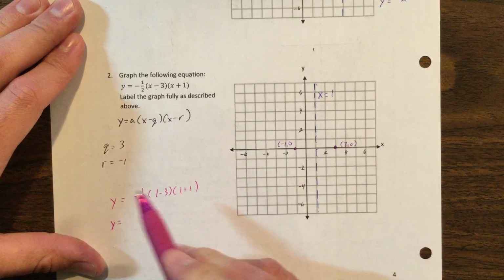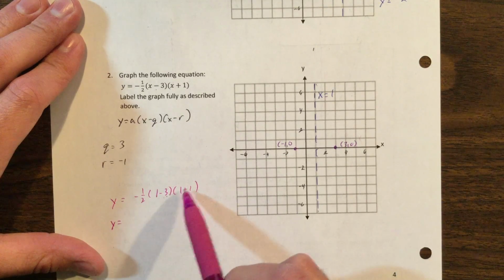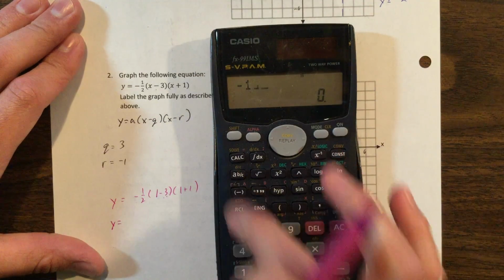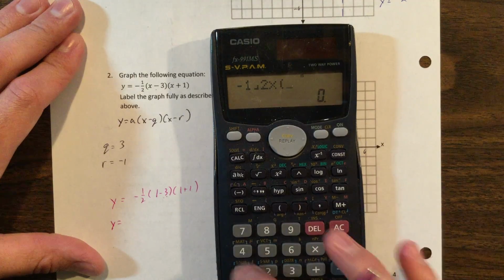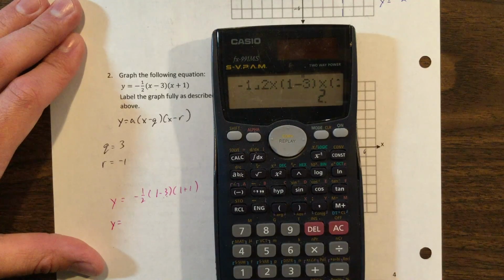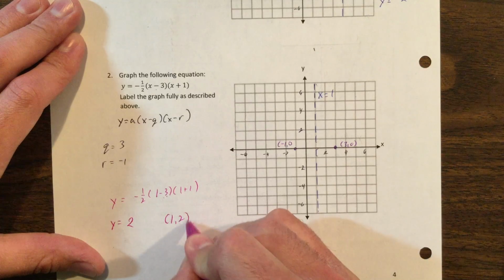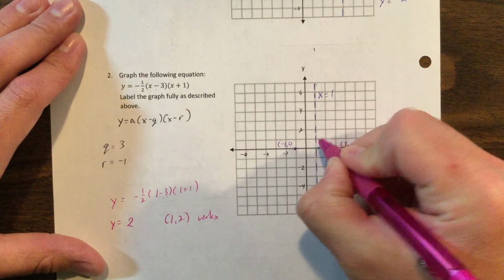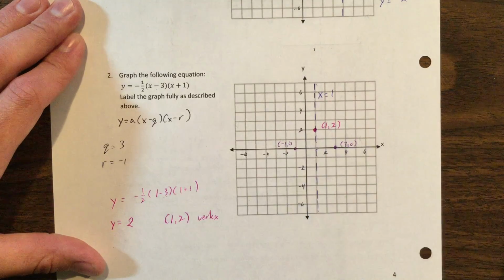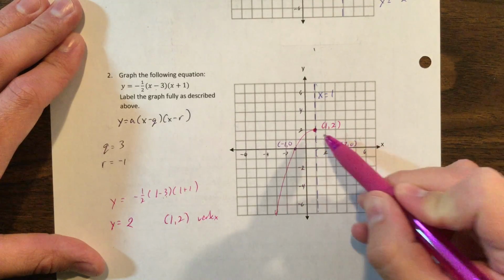All right, if we calculate this, 1 minus 3 is -2, 1 plus 1 is +2, so if we plug it into the calculator, -1/2 times (1 minus 3) times (1 plus 1), we get y is equal to 2. So this will be the point (1, 2), our vertex. There's our vertex right there, (1, 2). We have these 3 points. We're now going to draw a nice line through there.